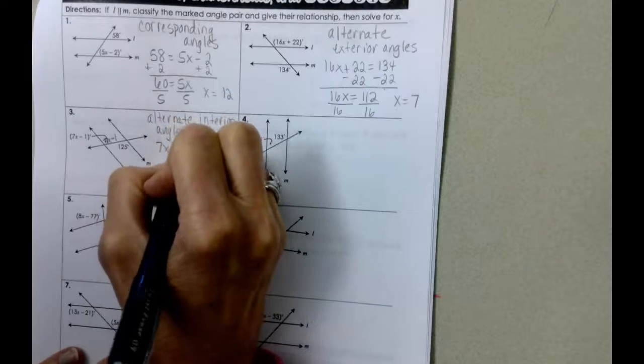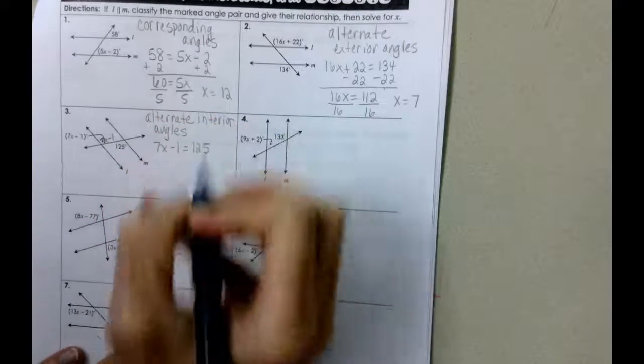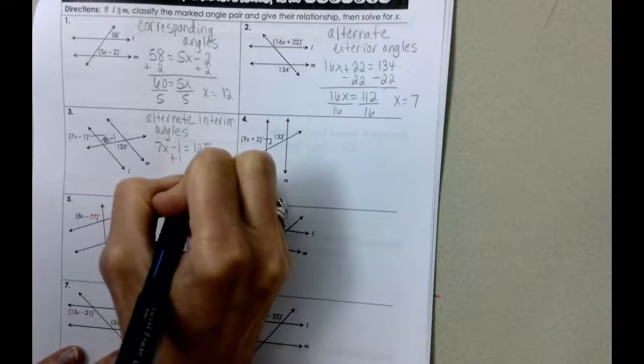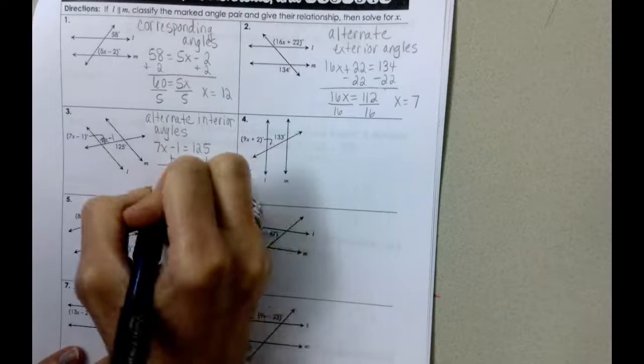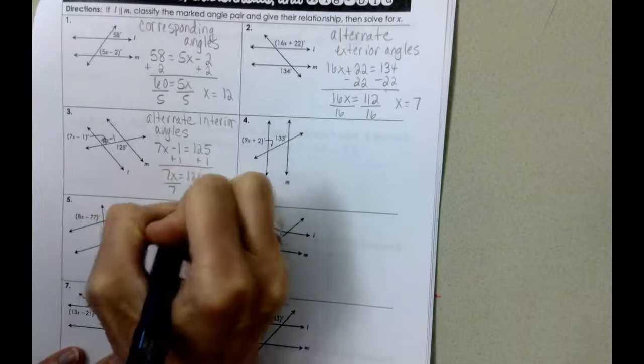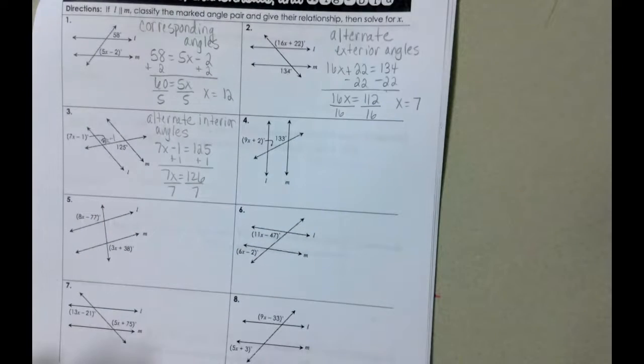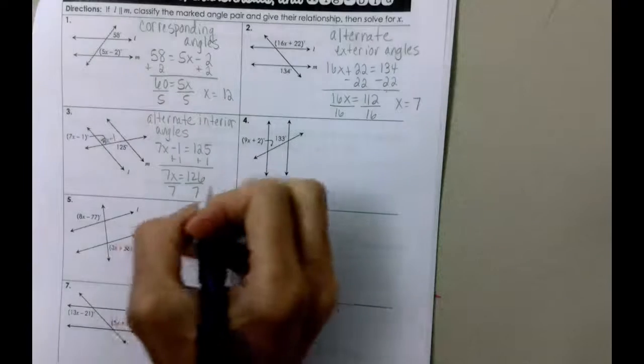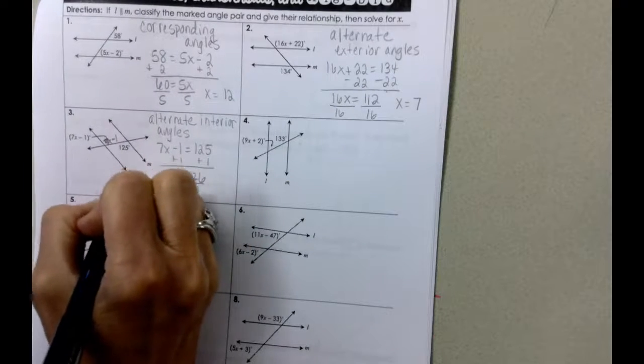7x minus 1 equals 125. We can add 1 to both sides. We get 7x equals 126. We're going to divide both sides by 7. And when we divide both sides by 7, we get x equals 18.